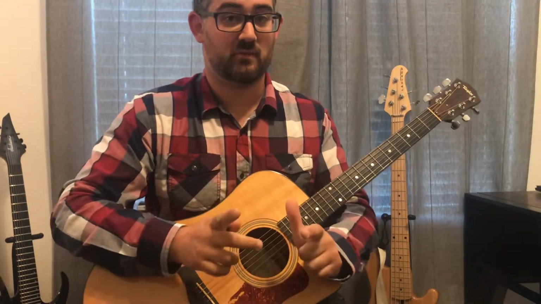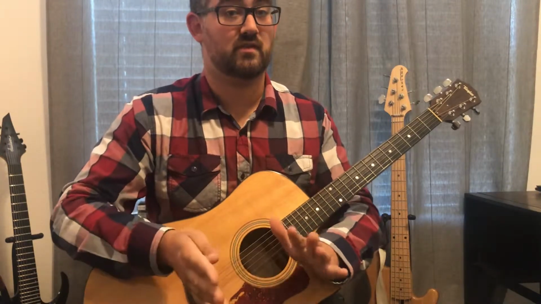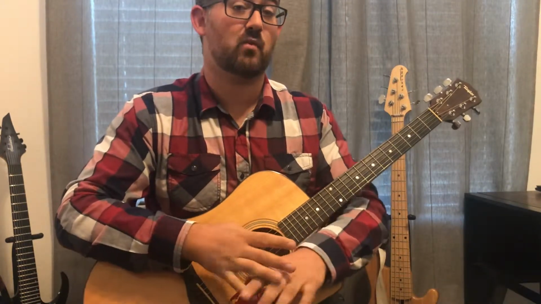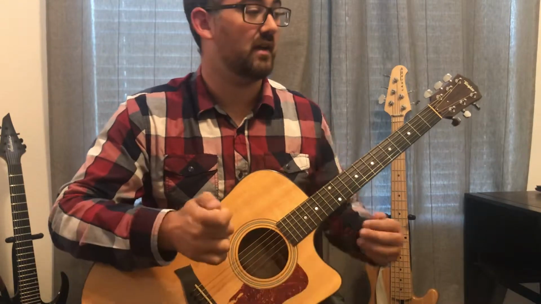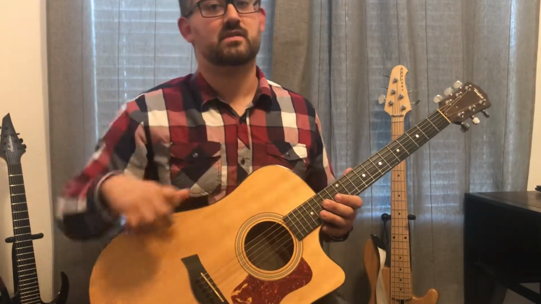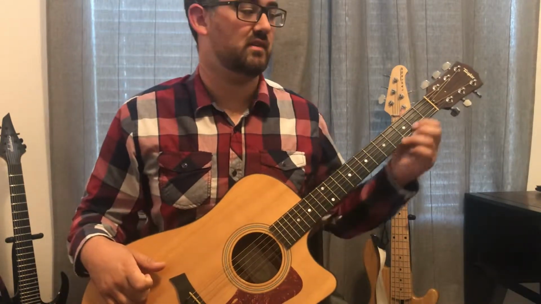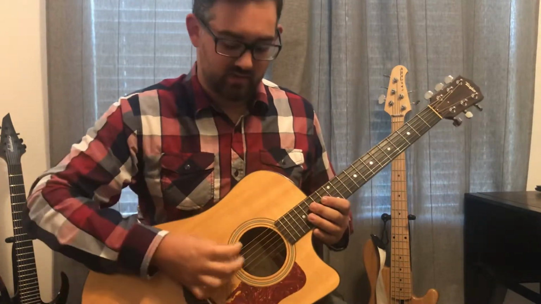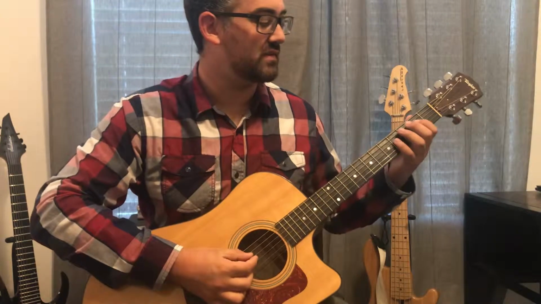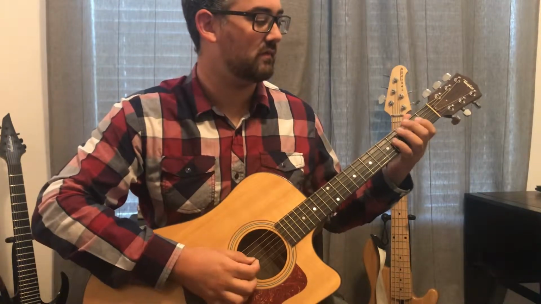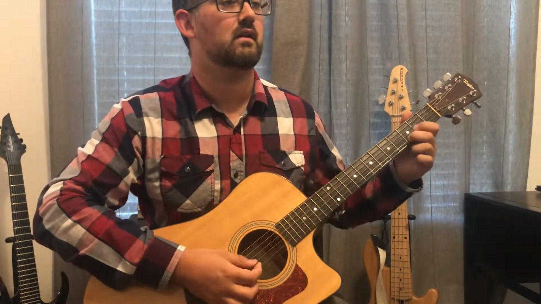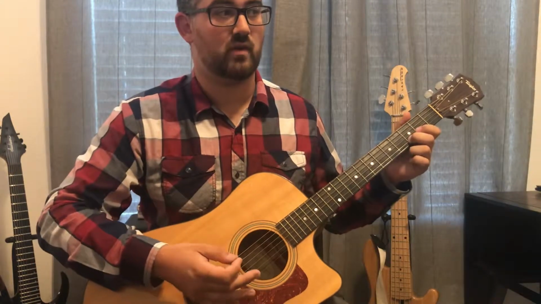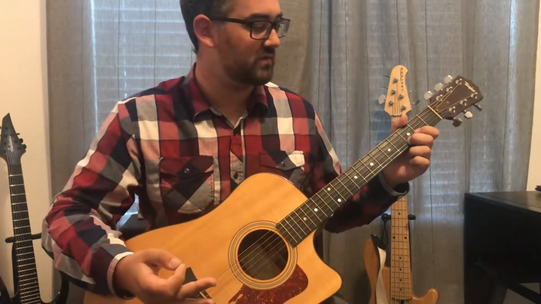Because timing is very important, and we're going to get to why rhythm is sometimes even more important than the notes you're actually playing. That'll be later. But today we're going to focus on what makes the key of D major on a guitar. The scale is kind of our foundation. Those notes tell us what notes we're going to use to form our chords.